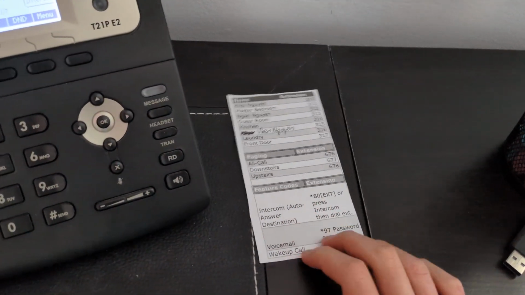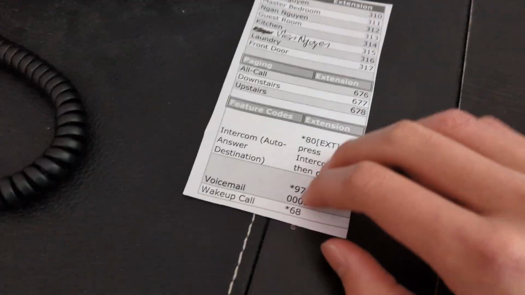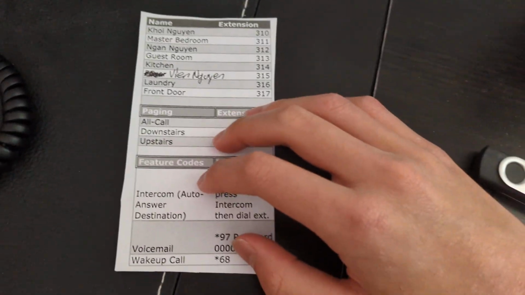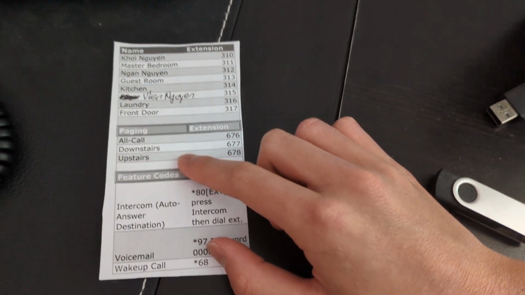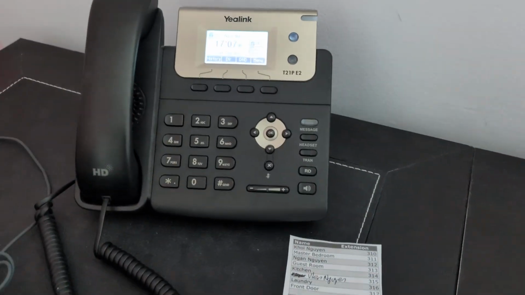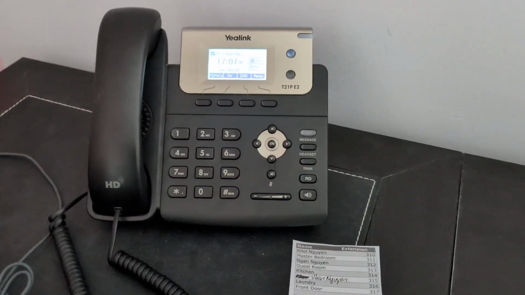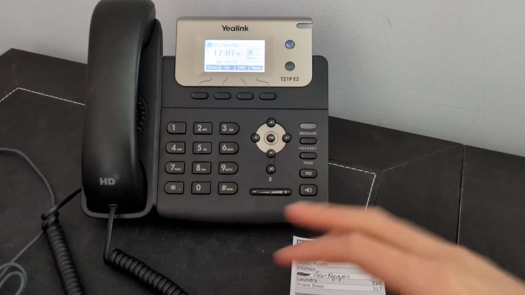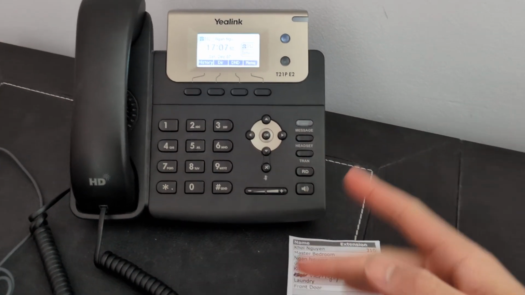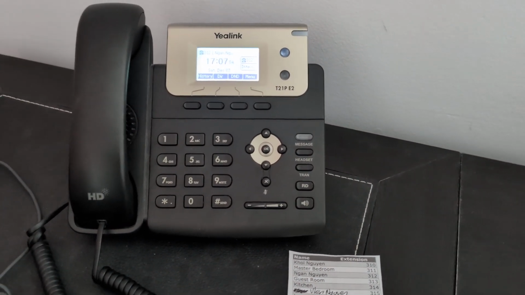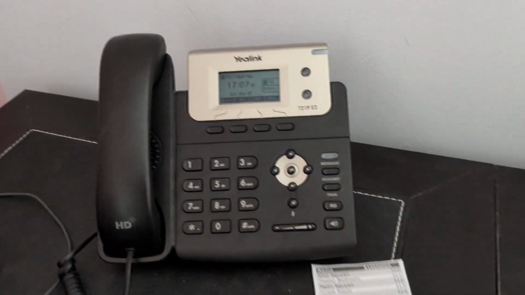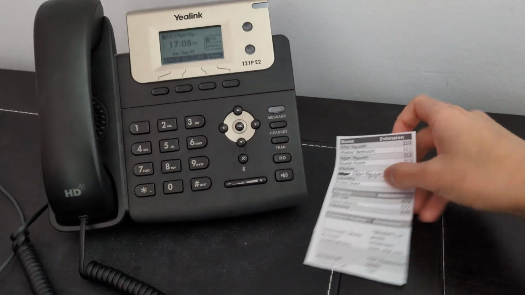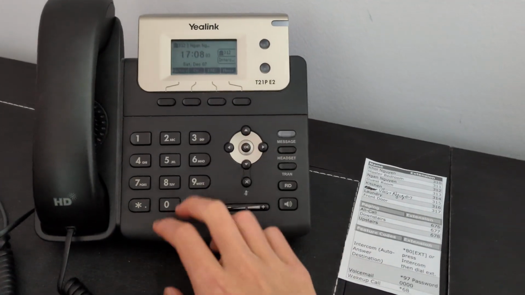We also have another directory here. I'm actually going to demonstrate the feature codes. So, let's see. Paging, all call, downstairs, upstairs. We're going to demonstrate that right now. Basically what paging is, you make an announcement to all the phones. All the phones will automatically answer, and whatever you say will be broadcast on all the phones. It's also simplex audio, so it's only one-way communication. You can set it up to be duplex audio, but for me, it doesn't make sense to do that.